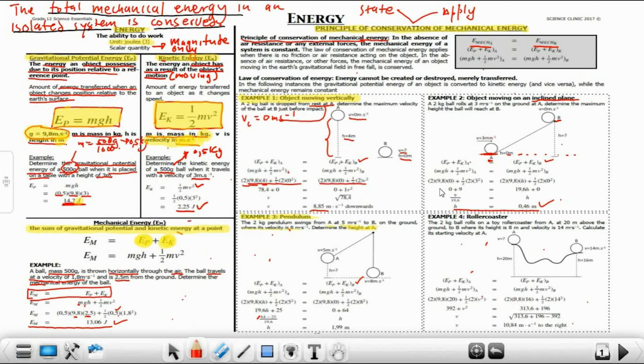But how and when will one know that I am going to apply conservation of mechanical energy? It's very easy. Just read the statement. Once you are told somewhere to ignore the effects of friction, absence of friction, or no air resistance, then we know that mechanical energy is conserved. Now, let's further move on to a roller coaster.